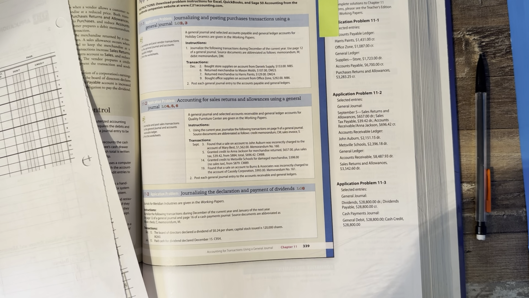First thing says, found that a sale on account to John Auburn was incorrectly charged to the account of Mary Best for $1,562. So I'll go ahead and write September 3rd. And we ask ourselves, John Auburn, and it was incorrectly charged to Mary Best. So we need to get it in John Auburn's account. So that's what I'll write first.